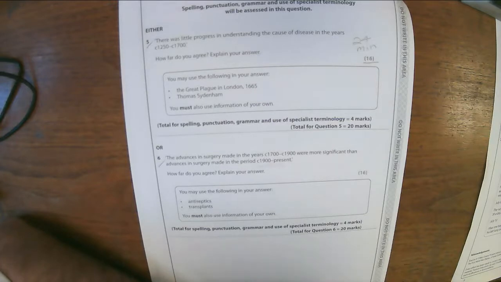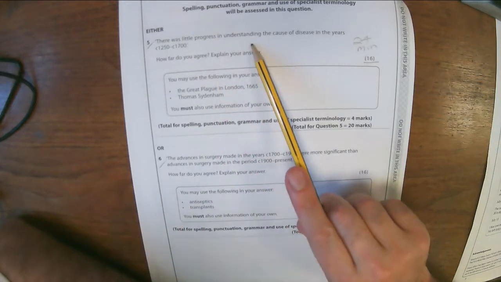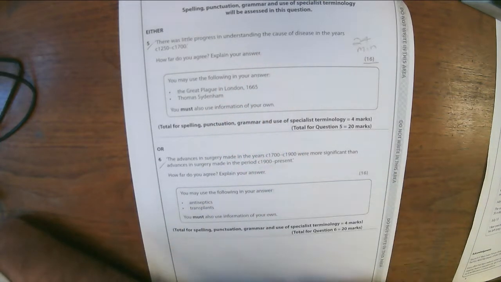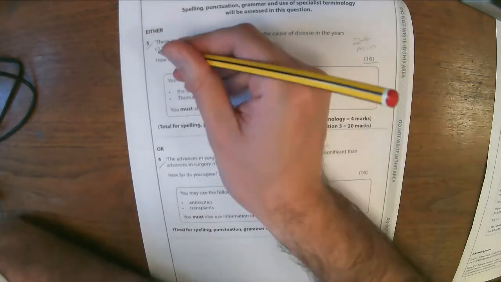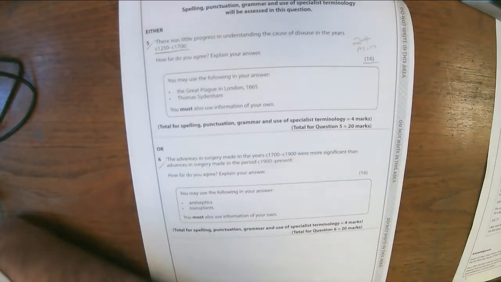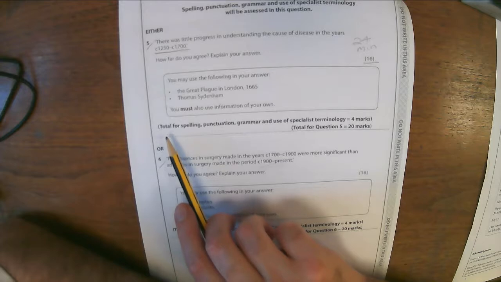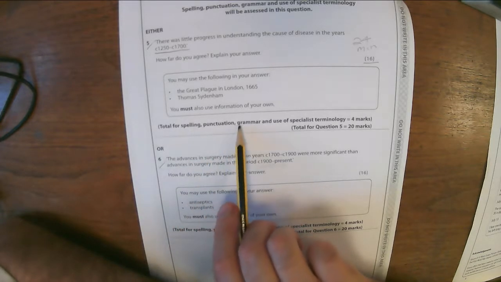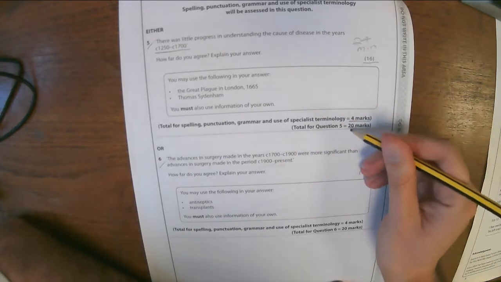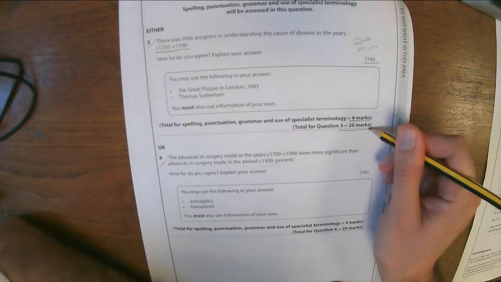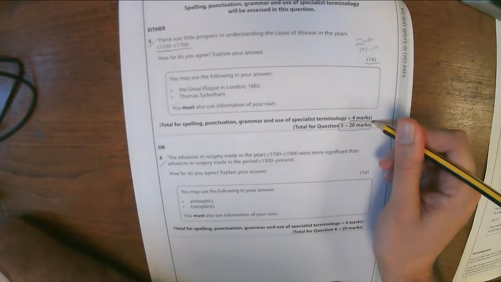Okay. Now, in my case, if I had this exam paper, there isn't a shadow of a doubt I would choose question 5. I consider that to be an easier question. In addition, you only need to know about one time period. However, you may feel differently, and perhaps if you've got questions similar to these two, you would choose 6. That is your choice. One other thing to note, okay? Total for spelling, punctuation, grammar, and use of specialist terminology, 4 marks. Meaning that whichever question you choose, 5 or 6, is in reality worth 20 marks.